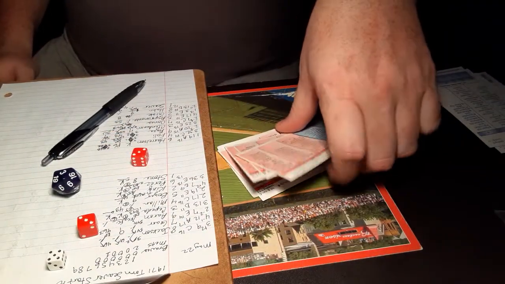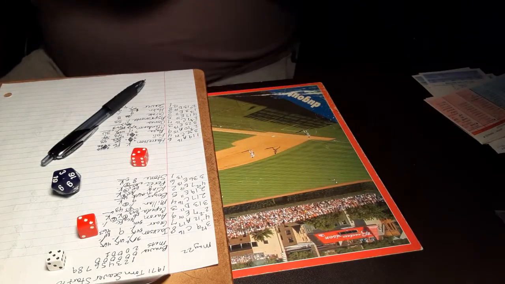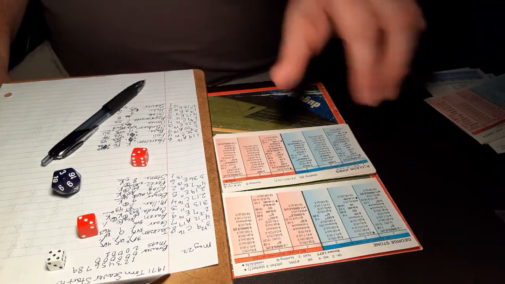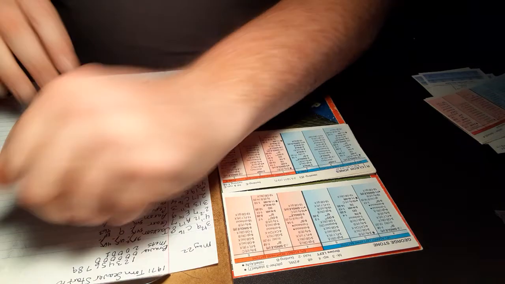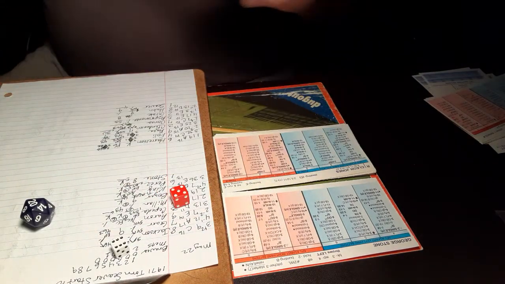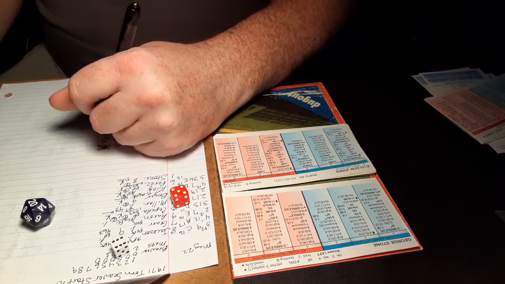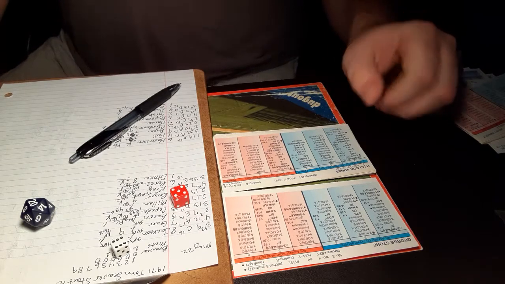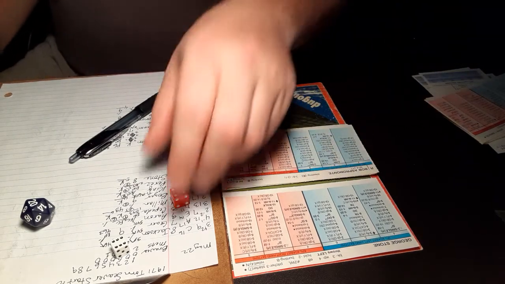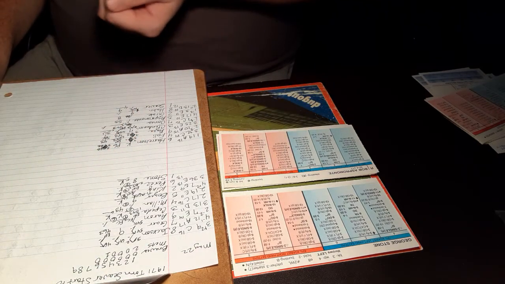3-0 Mets. All right, here's Stone. We'll face Cleon Jones, Bob Aspromonte, and Jerry Grote. 6-8. Base hit left field. And we'll hold Jones on, but Jones will not be taking off. Here is Bob Aspromonte. He is 1 for 2 with a single.